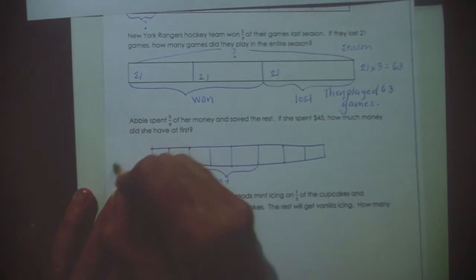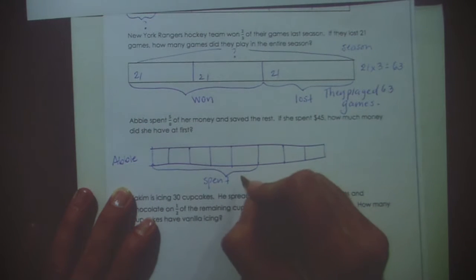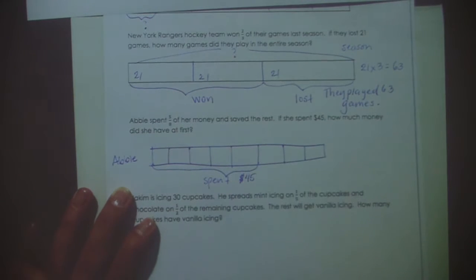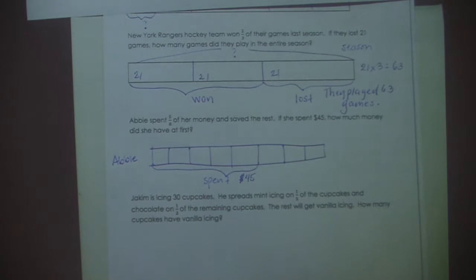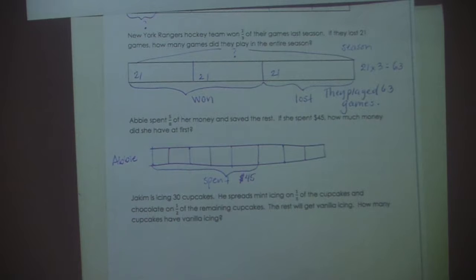She also spent $45. So we know that the 5/8 equals 45. How does that help us? We need to find the 3/8. So are we being asked to find the 3/8?